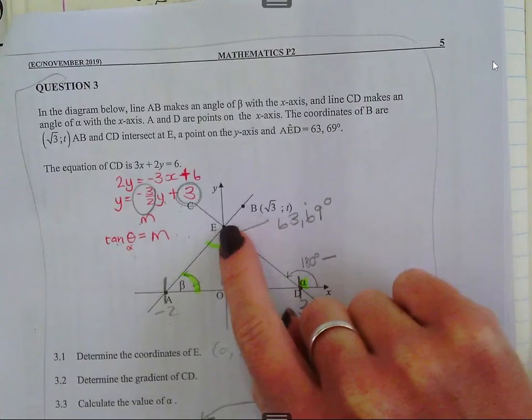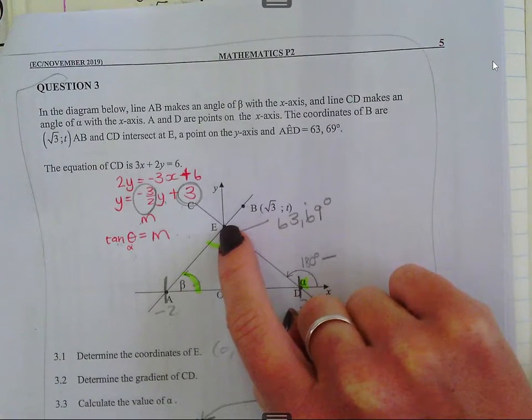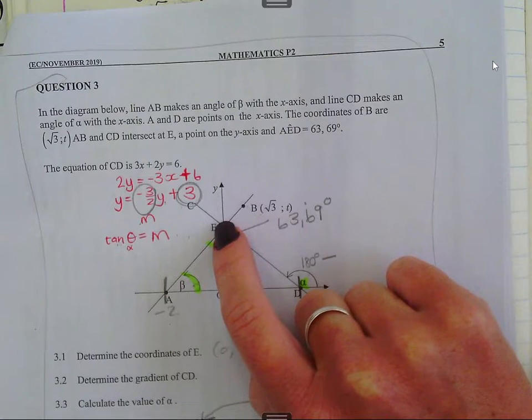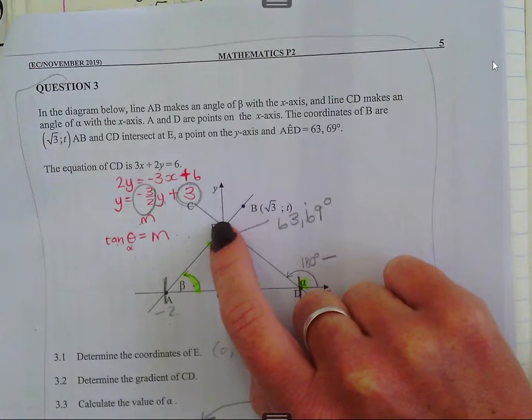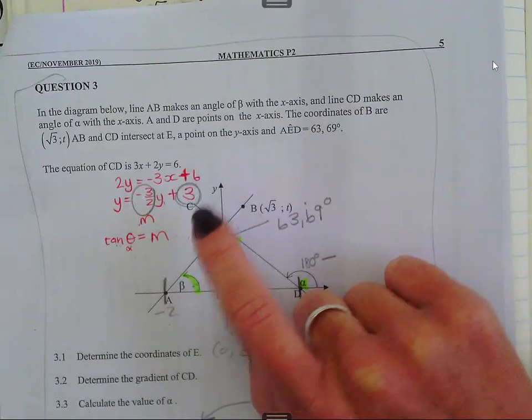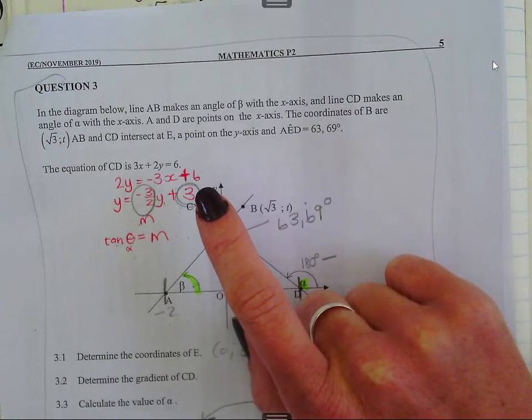So you've got that coordinate that's (0; 3). But in order to be able to calculate the gradient to get the equation, you need two coordinates. Whenever you want to find the equation of a straight line, you need two coordinates. And we don't have it at this stage.